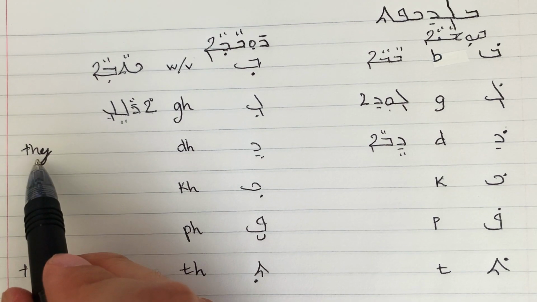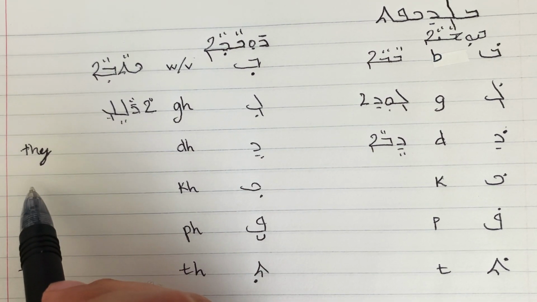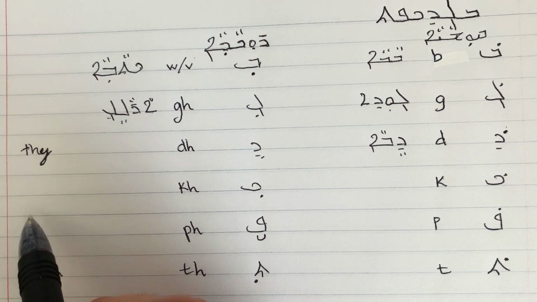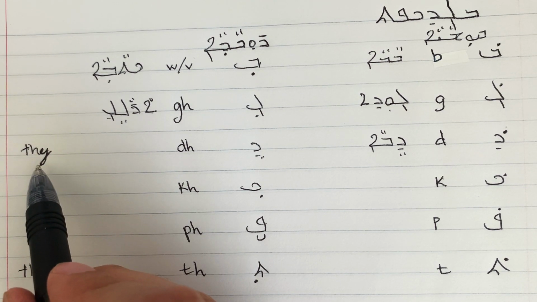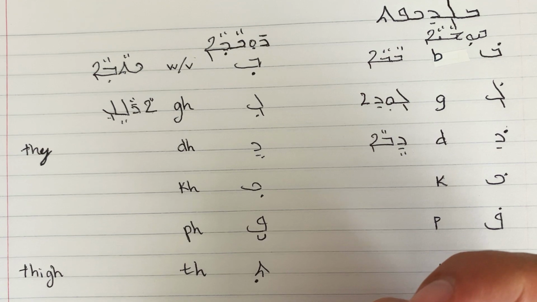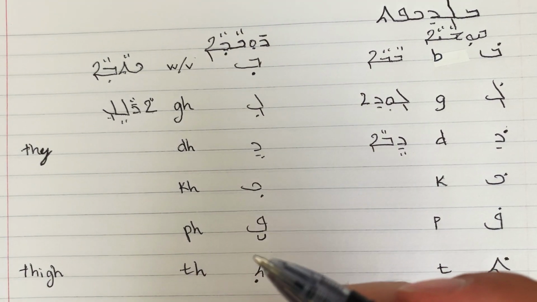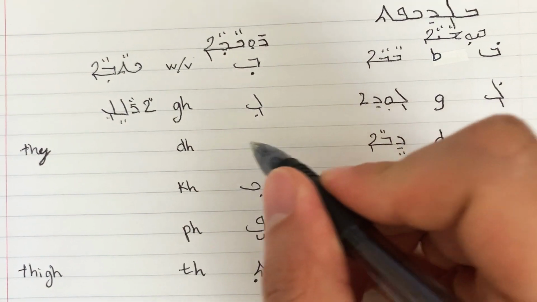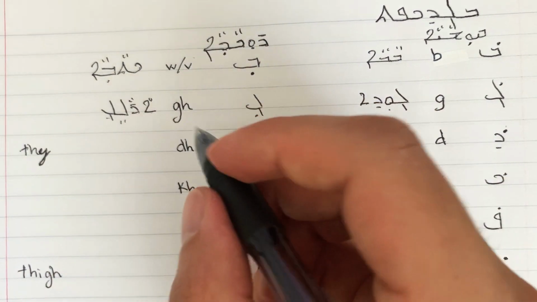So if you say thy, like thy kingdom come in the King James translation for the Lord's Prayer, you hear a different sound: it's voiced, and thigh is not voiced, like Theodore. So there are two THs in English. Now this one is this, thy.